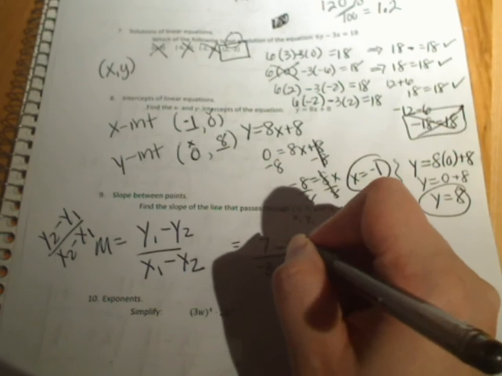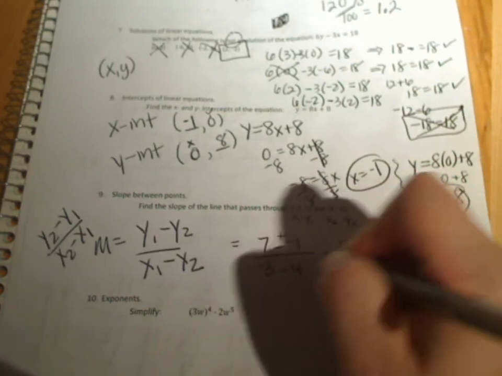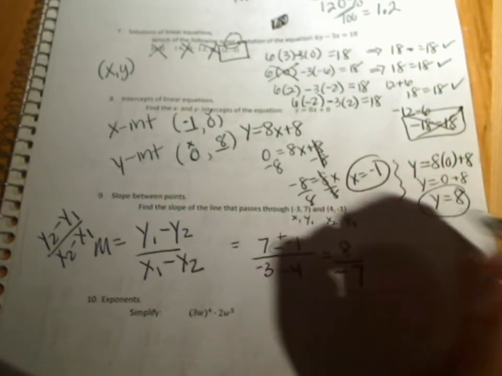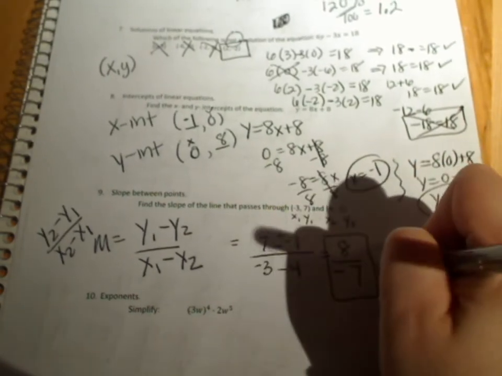On top, when I do 7 minus negative 1, it's like 7 plus 1, which is 8. On the bottom, negative 3 minus 4, which is negative 7. That cannot be simplified anymore, so that is your slope.